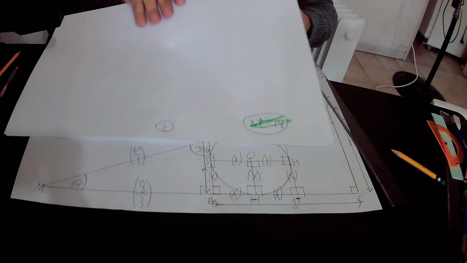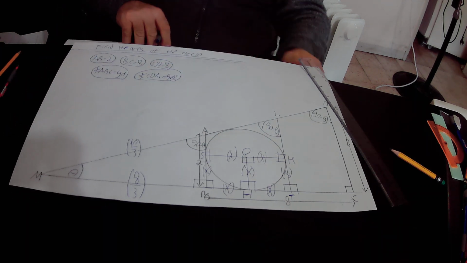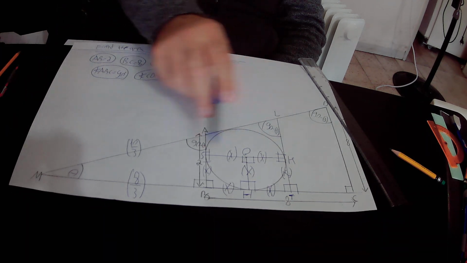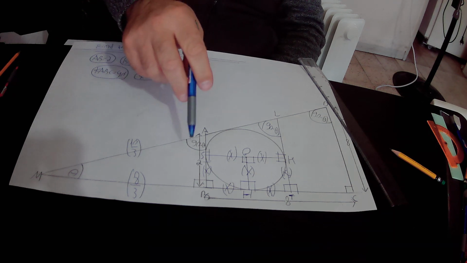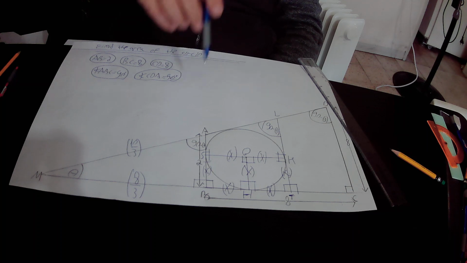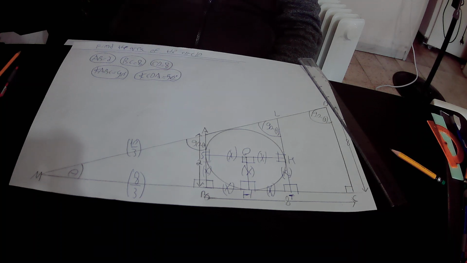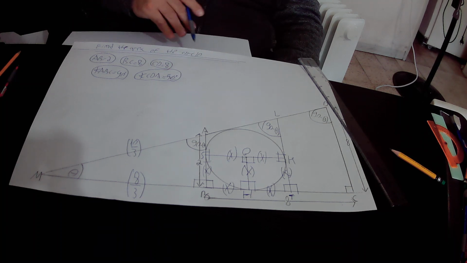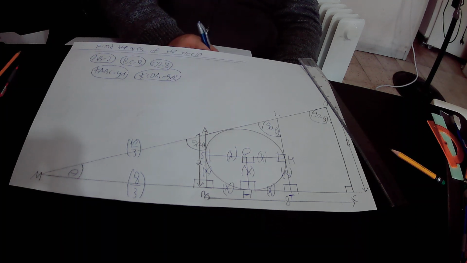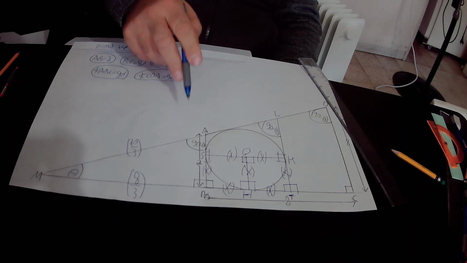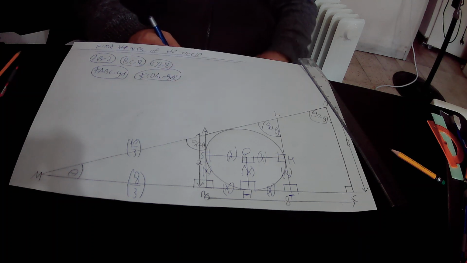In the next step, we will prove that the middle right triangle LTM is similar to the small right triangle AMB or MBA. So I'll write it down. We prove that the middle right triangle LTM is similar to the small right triangle MBA.